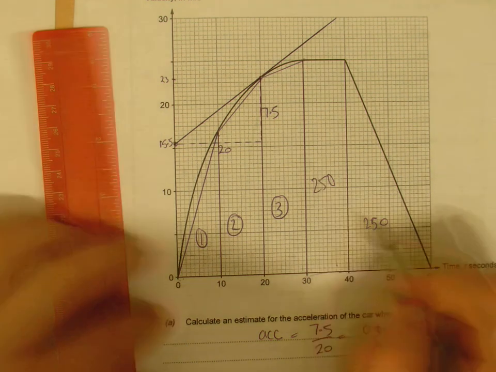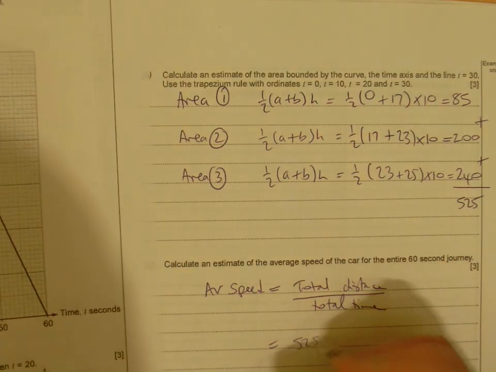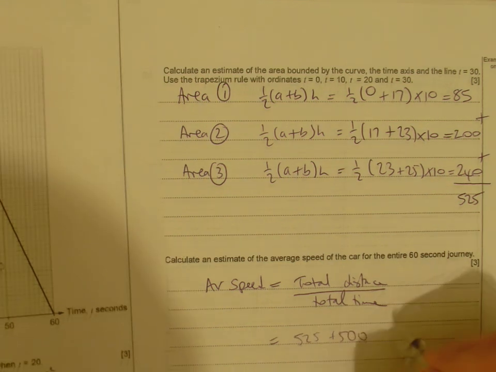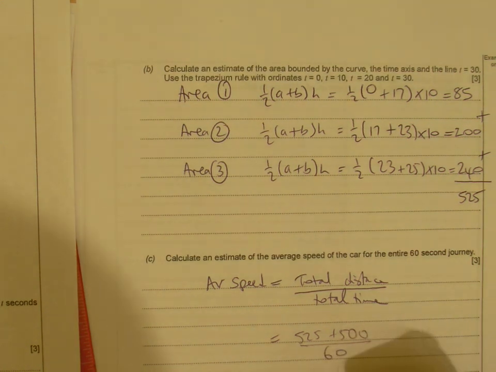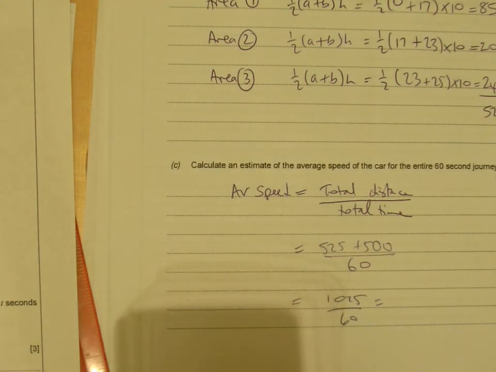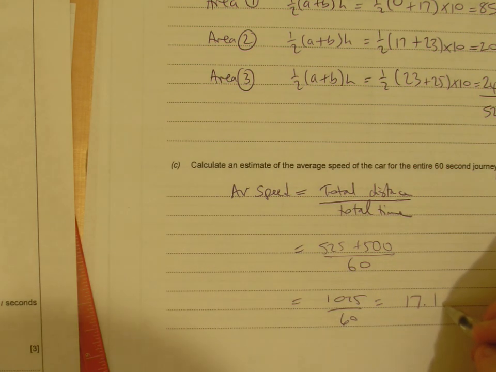So then you just need to add these two, okay, to the distance you got in part B. That'll give you then the total distance. Okay, so those two come to 1025, divided by the total time, which is 60. So you get 1025 divided by 60. Okay, so my calculator, that comes to 17.1. I'll round it to 1 decimal place, and that will be meters per second.